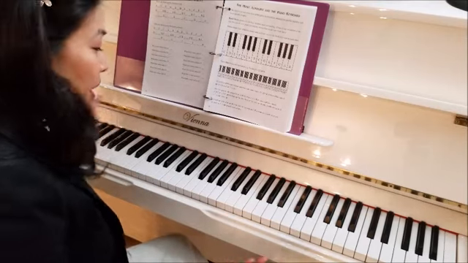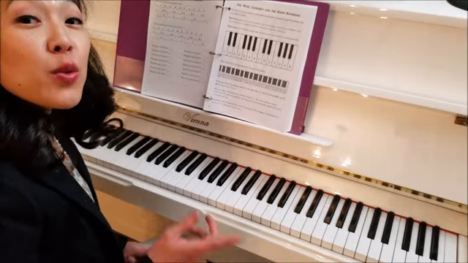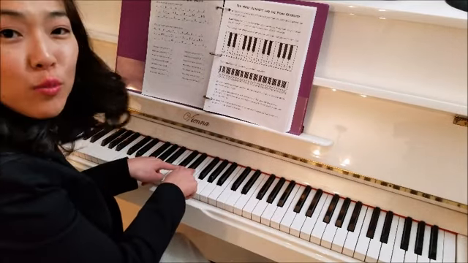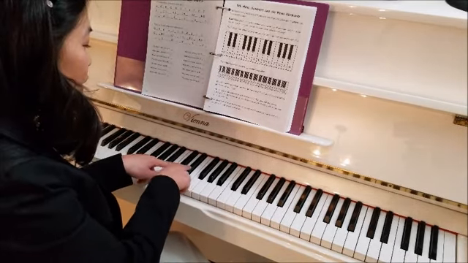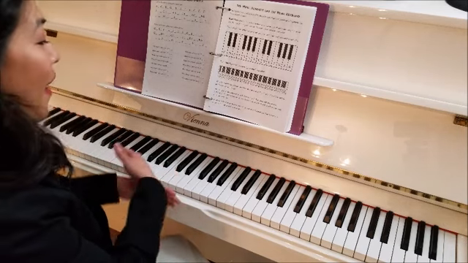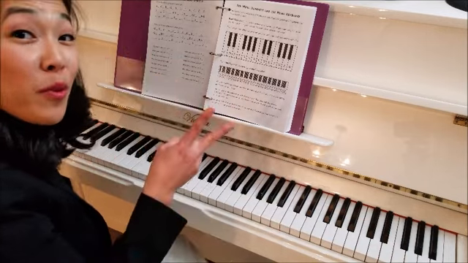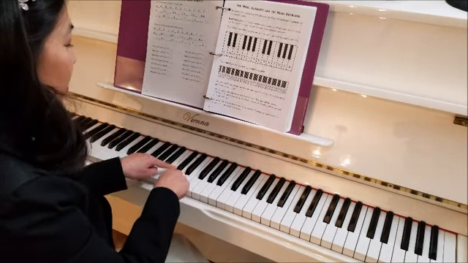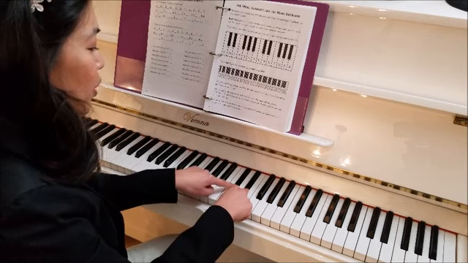For example, the note D goes between the 2 black keys. So let's find the 2 black keys. Here are 2 black keys. So right here in between, here are the 2 black keys. This white note in between is D. So everywhere you see 2 black keys, the note in between is D. So here's D. There's 2 black keys.